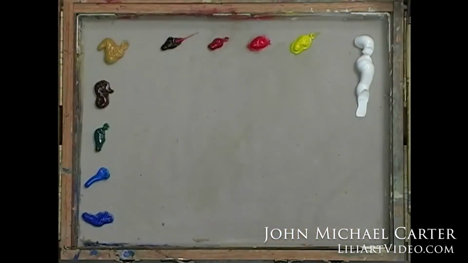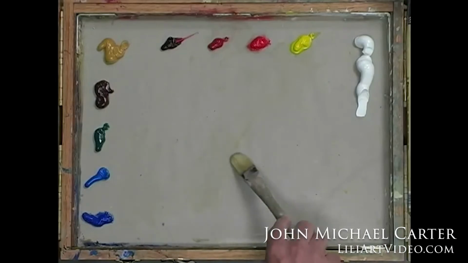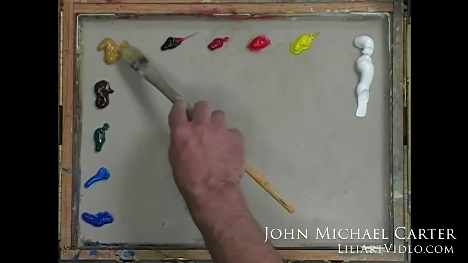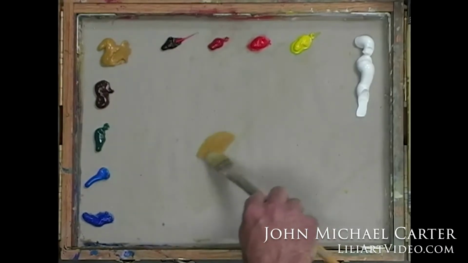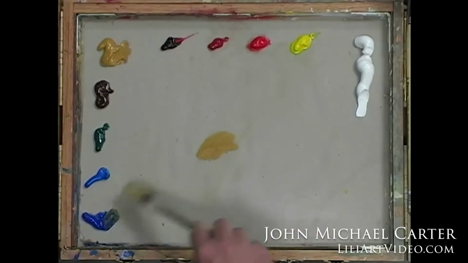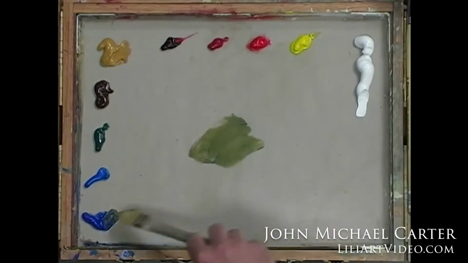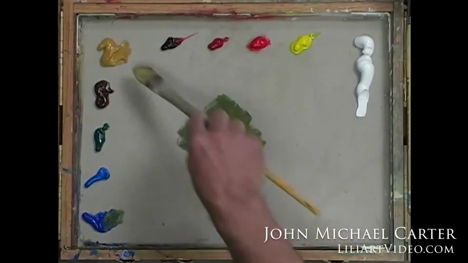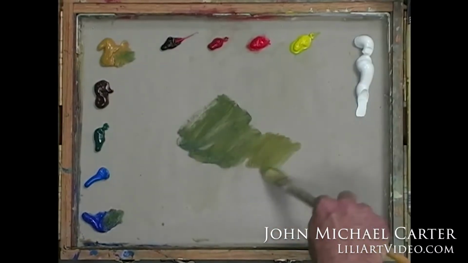Now, I will begin by establishing a transparent tone on the canvas, and I'm going to use yellow ochre, cobalt blue mixtures thereof, one to the bluer side and a mixture a little more to the yellow side.